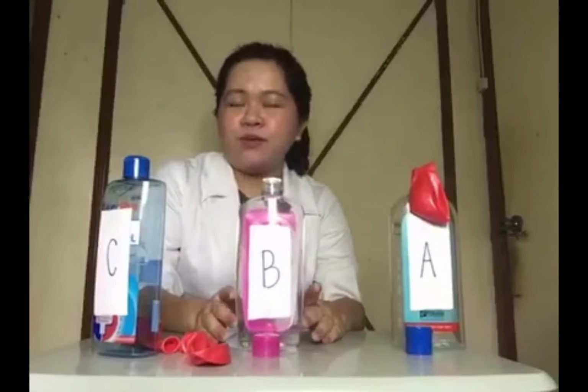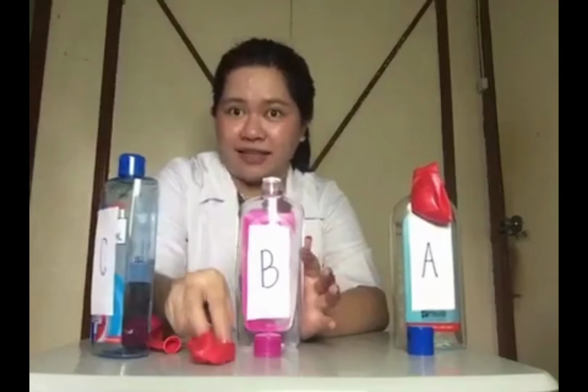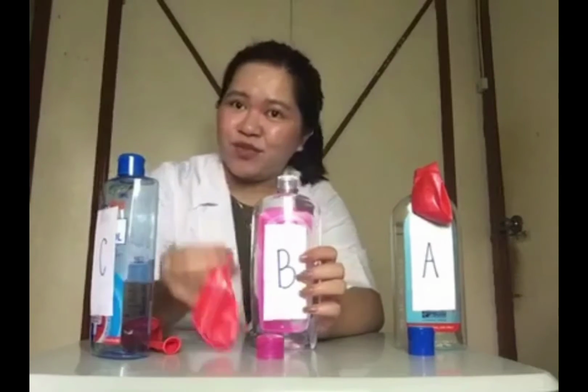For bottle B, we will fill the bottle with water and put a balloon on top, securing it tightly. So I have filled the bottle already with the water, so let's just put the balloon on top of it.